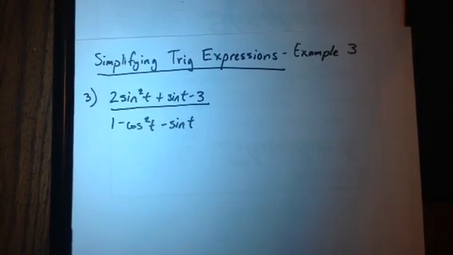Hopefully for this problem, you're seeing some similarities to the first example. Yeah, it's got a fraction, but I'm seeing sine squareds and cosine squareds. I'm also seeing a lot of stuff going on, and so I'm wondering, can I factor? Can I possibly cancel? Somewhere can I use a Pythagorean identity? Alright, let's take a look.